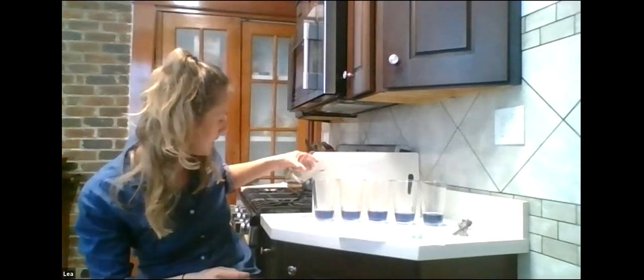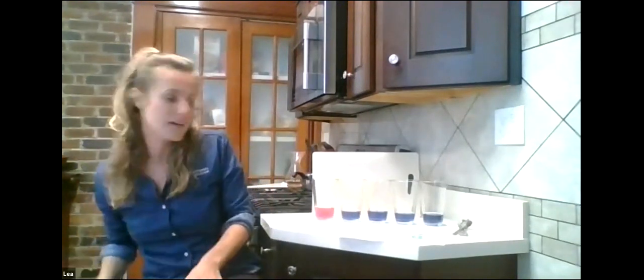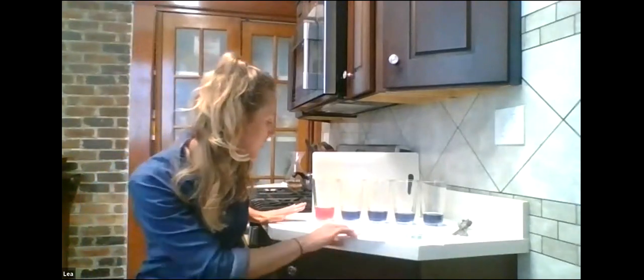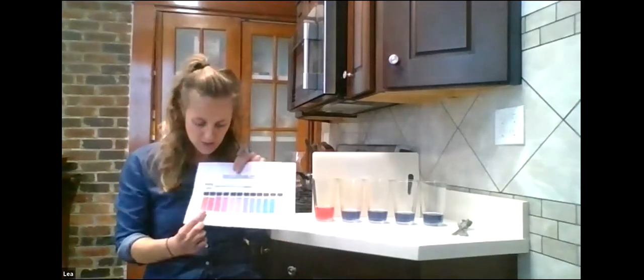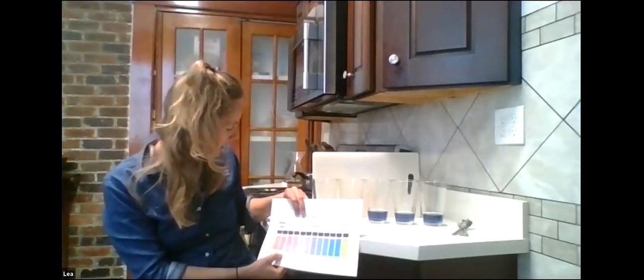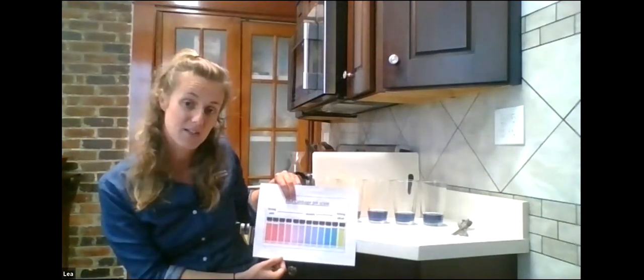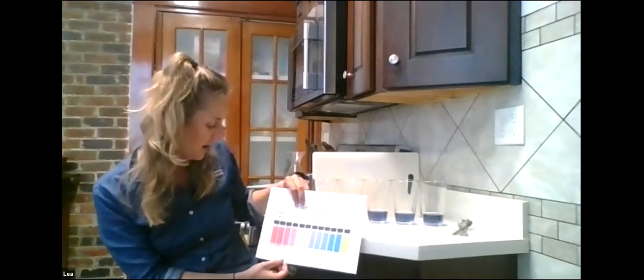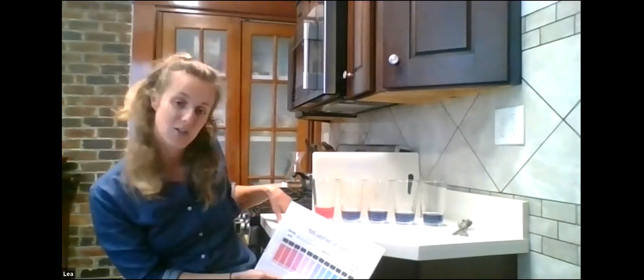I'm going to pour it in. All right, hopefully y'all can see this. So it actually turned a very bright pink. If we're looking on here and we want to match it, it's going to fall pretty perfectly under the pH of 2 or 3 down here, which does match what we know about lemon juice. Lemon juice is a strong acid. It's very acidic. And so it turned our lovely cabbage juice a nice color.